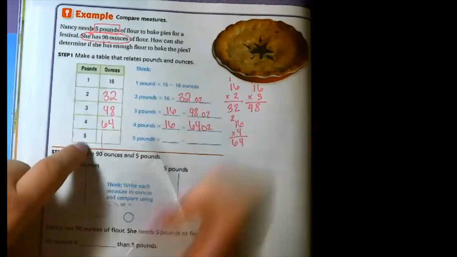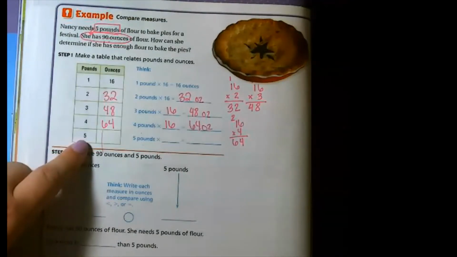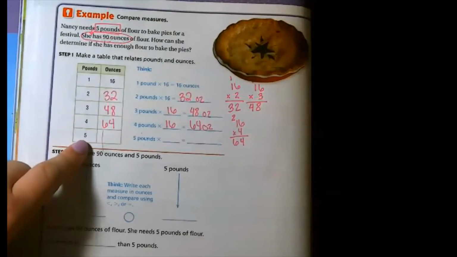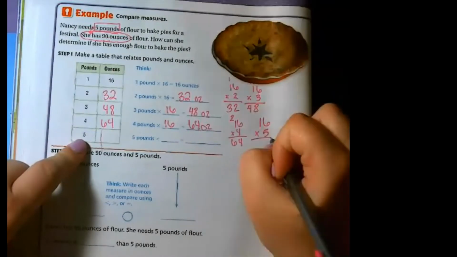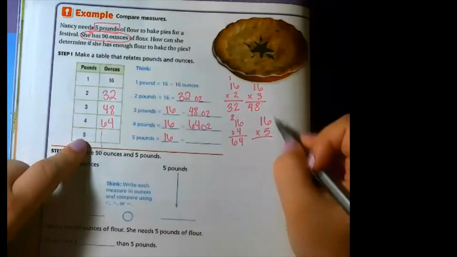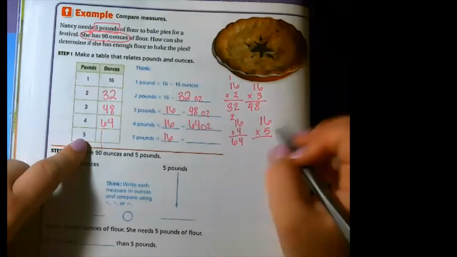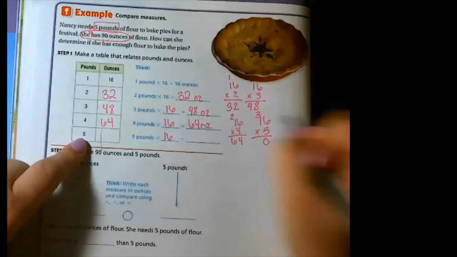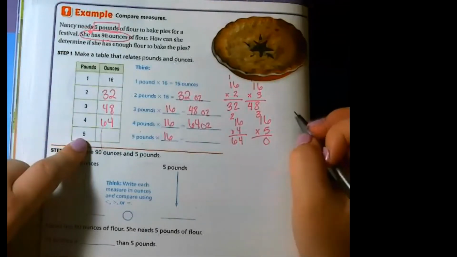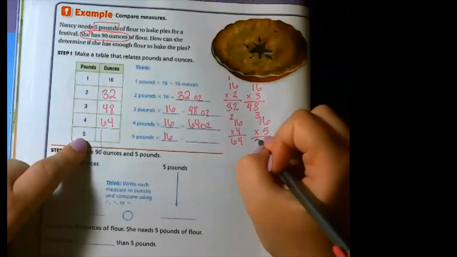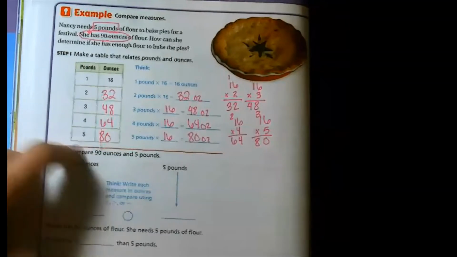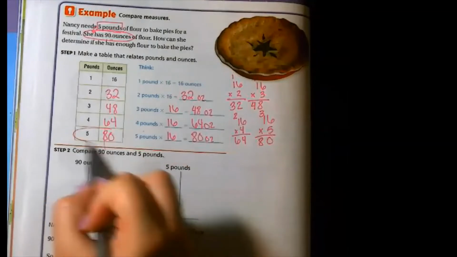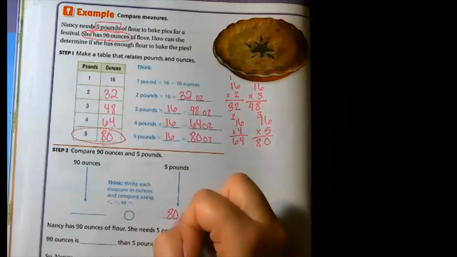So we've got to see, do we think that the last pound, our 5 pounds, is going to be bigger or smaller than our 90 ounces? Let's see if you're right. So we'll do 16 times 5. 5 times 6 is 30. 5 times 1 is 5. Plus 3 more makes 8. So it would be 80 ounces. Okay, so 5 pounds is the same thing as 80 ounces.